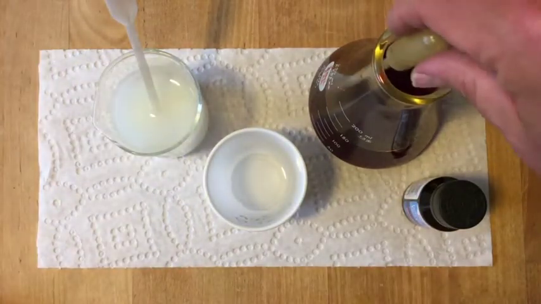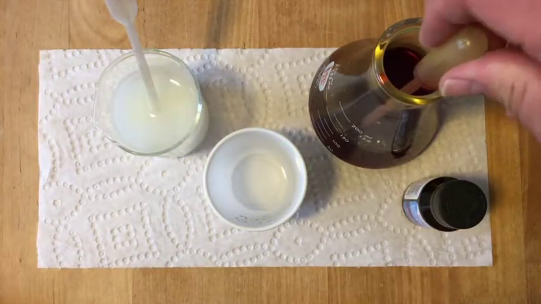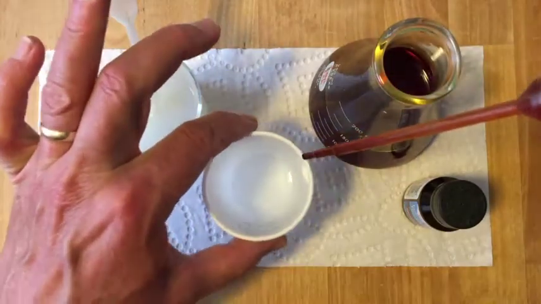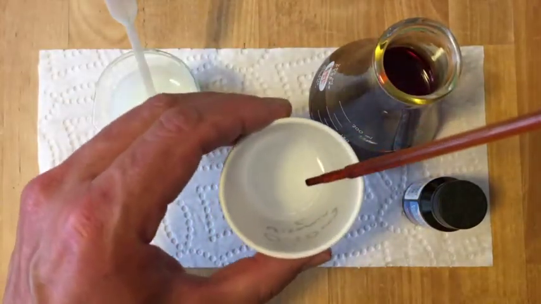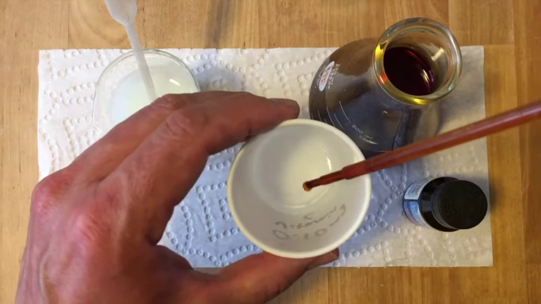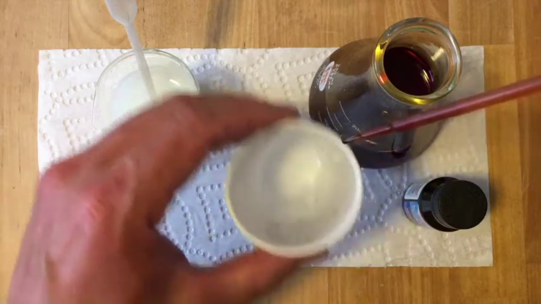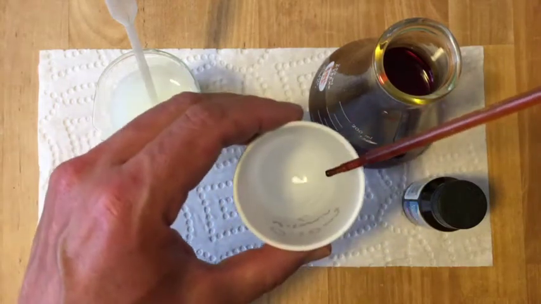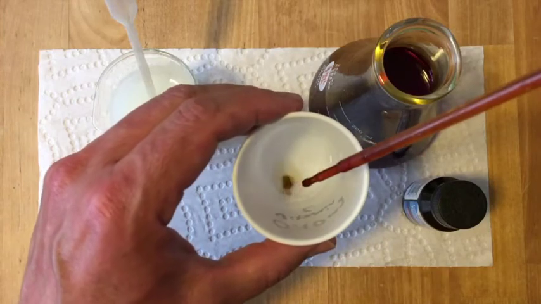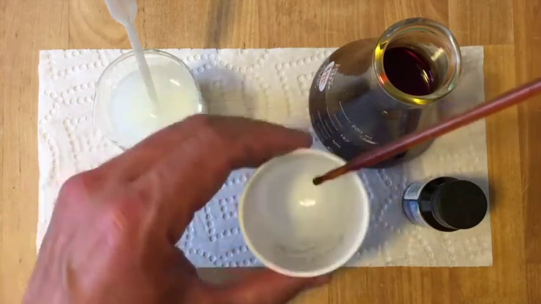So what I'm going to do is add this titrant 1 drop at a time and look for a permanent color change. Each drop I add, the iodine is going to react with some of the vitamin C that's in the sample and use it up. So the amount of vitamin C is decreasing over each addition.